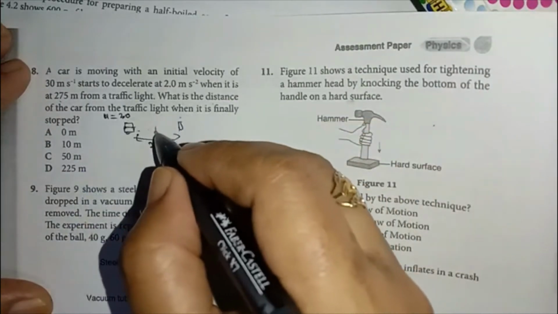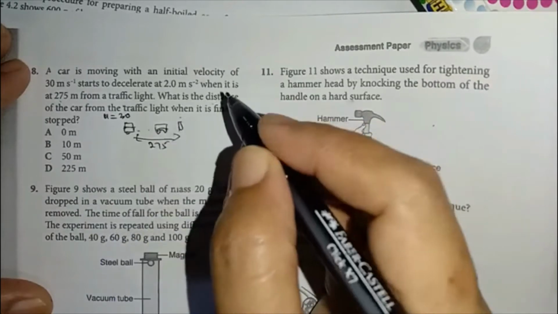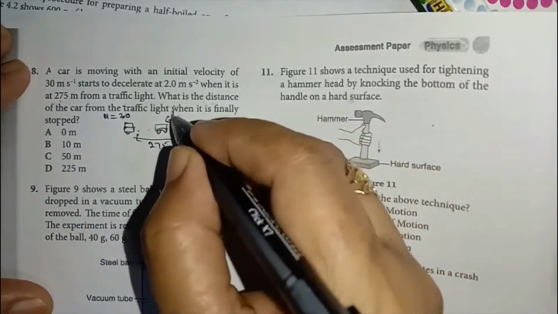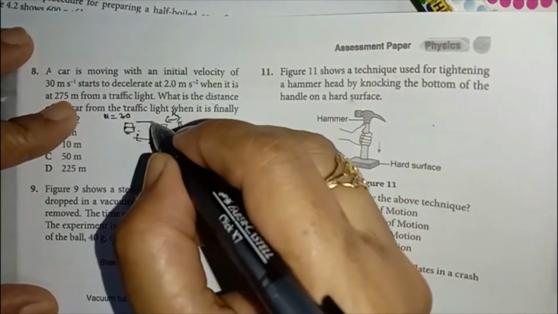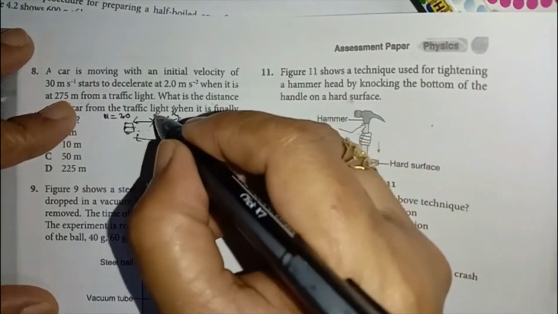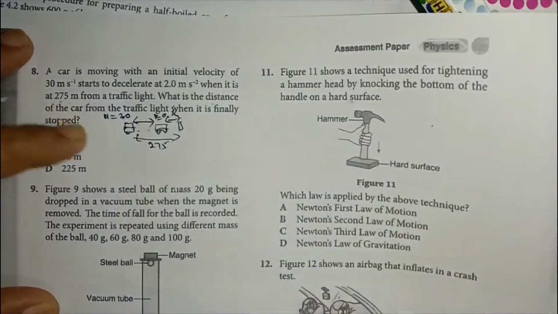So let's say the car stopped here. So we need to find this distance. We want to find that distance. So what you do, we find the distance when the car stopped. Velocity equals 0. Okay.